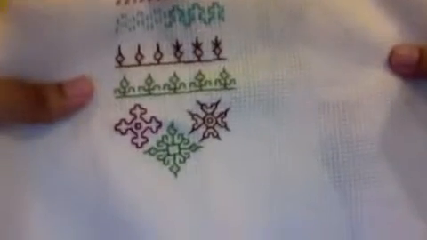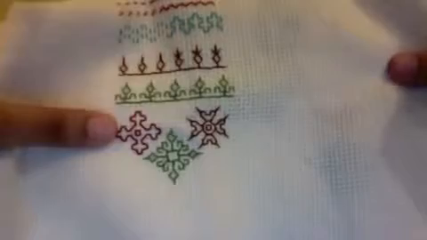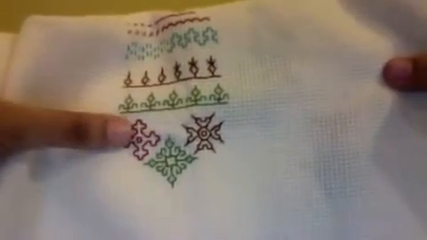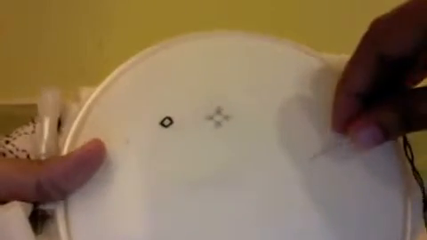Now let's look at these motifs here. The unique aspect of Kasuti is that the motif looks exactly the same on the front and the back. Let's take a look at this. If this is the front side, I'll show you the back of it. It's exactly the same. So with the second pattern, I'll be able to tell you why and how we need to follow it in order to not miss a stitch. It's all about following the lines and filling up in the appropriate way.